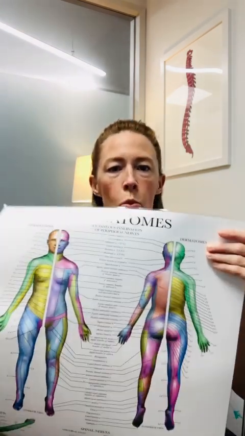Understanding dermatomes is an important part of orthopedics and neurology. And lest people think I have made up the idea of dermatomes, I want to assure you that these are well-established principles. I use this poster in my office if I want to demonstrate to patients what dermatomes are. They are areas of skin in the body that are innervated by a very specific spinal nerve root.